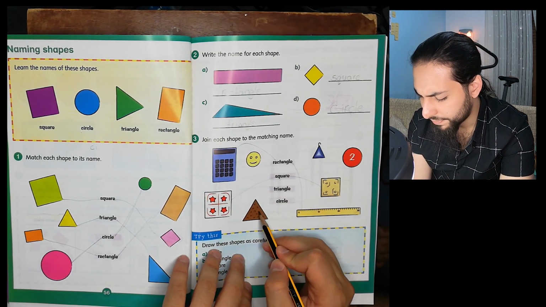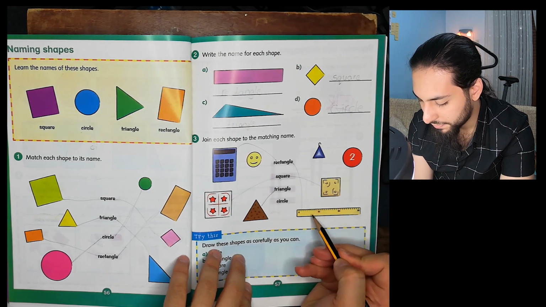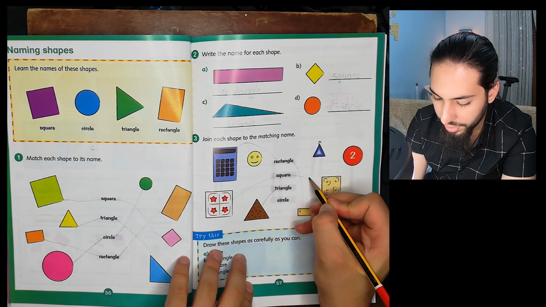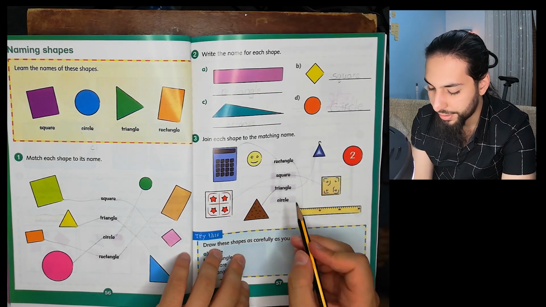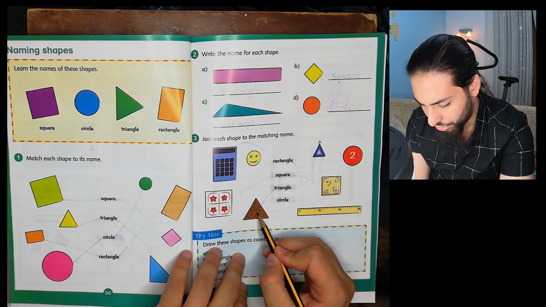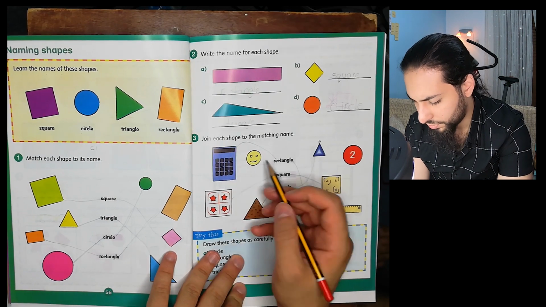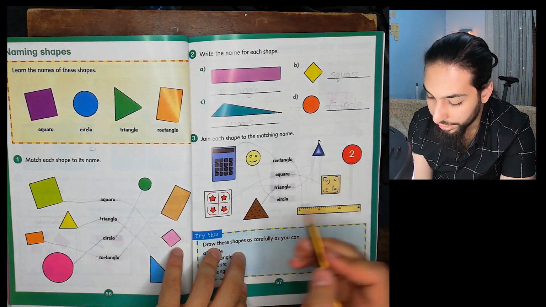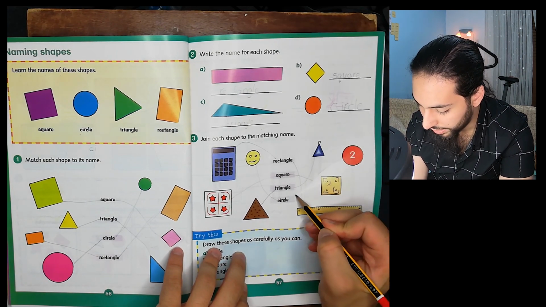Triangle. Oh yeah, okay, that's a triangle. Yes, it's a small triangle, but it's still a triangle. Circle. No. Yes. Circle. Another circle here. It's the last one that we have.